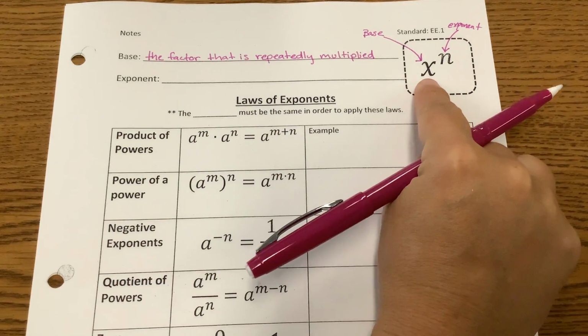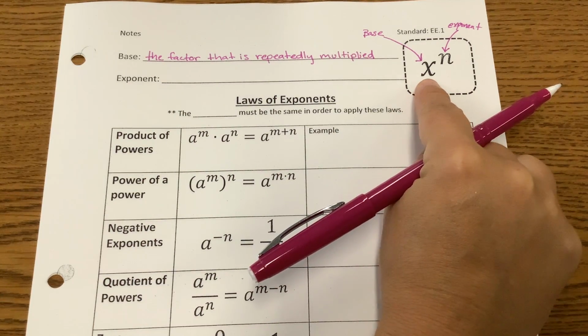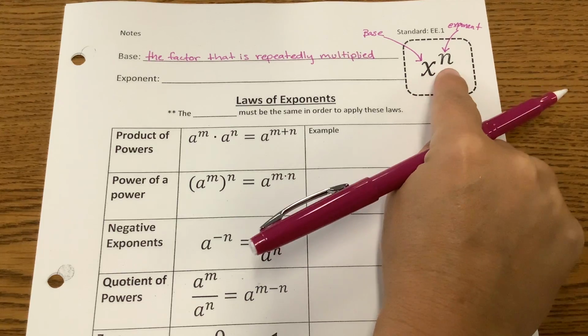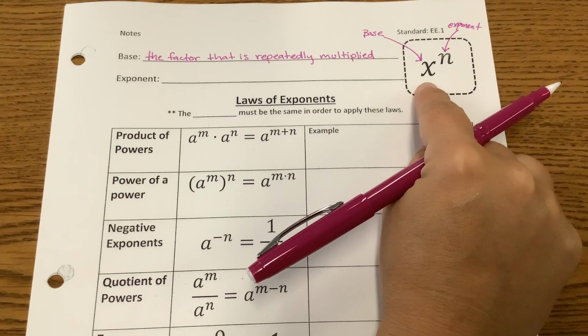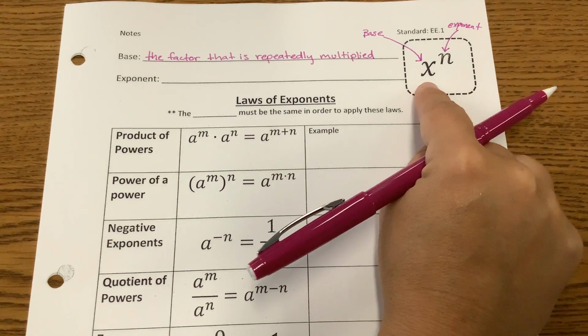So if we were to work this out, the factor would be x. And n would tell us how many times to multiply x times itself. So x times x times x, and so on.